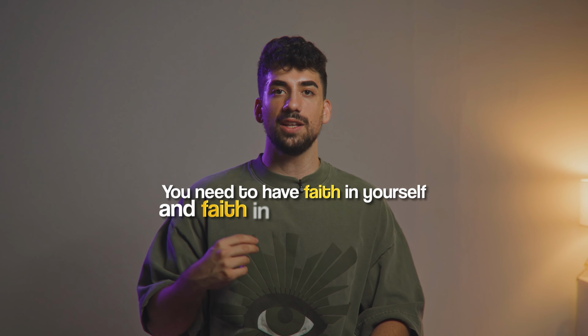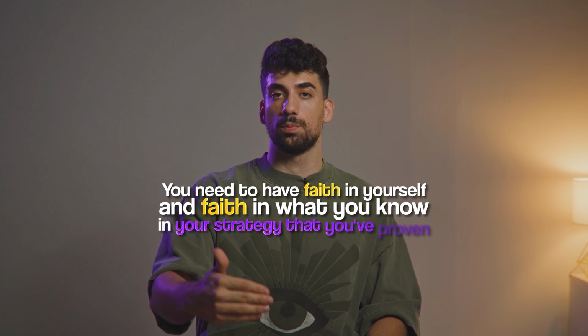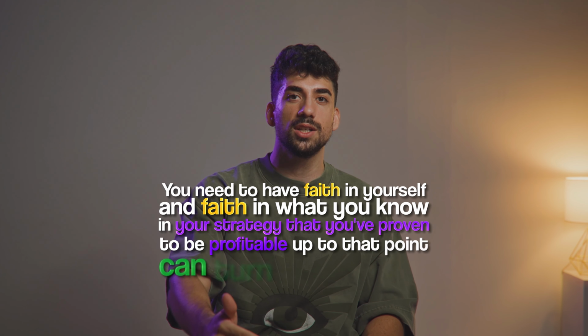You need to have the patience and you need to have the resilience that you're like, it's okay if I'm in drawdown, because over the long period of time, my strategy will get me back into the green. You need to have faith in yourself and faith in what you know, and your strategy that you've proven to be profitable up to that point can turn back green.